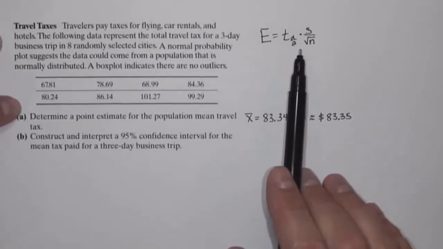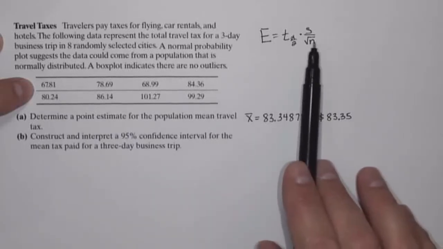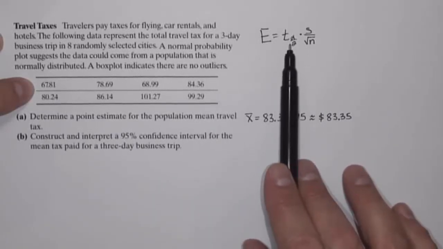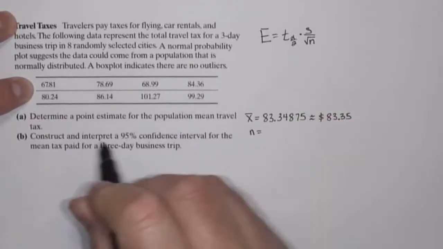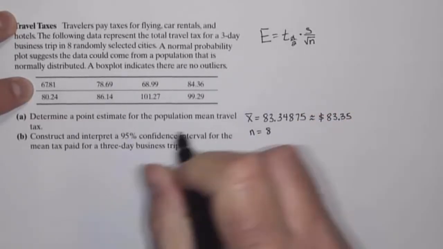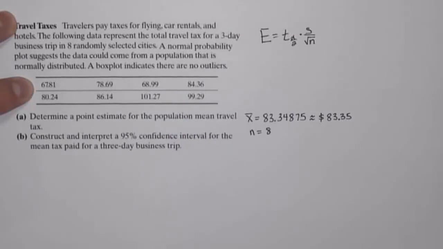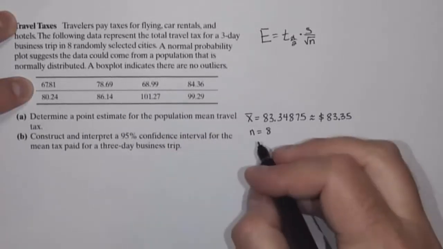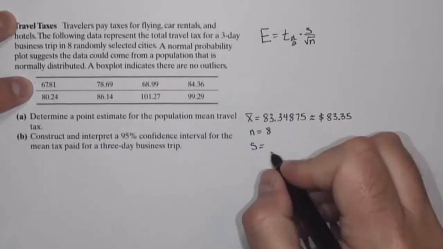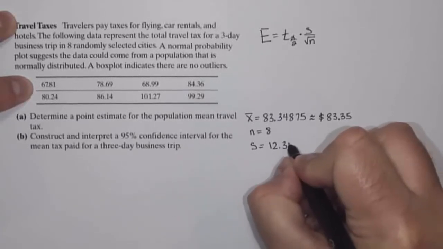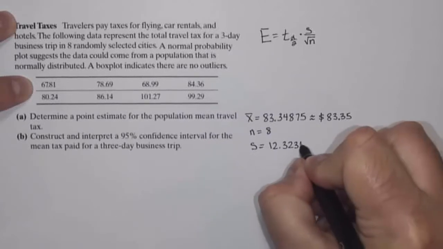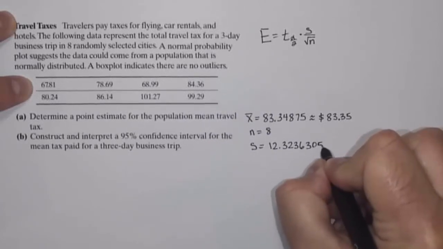Now, in order to do this by hand, I need to figure out what is my critical number. Now recognize that the sample size here is 8 because we have 8 data values. We found the mean already, and we also found on the calculator that the standard deviation was 12.32363054.